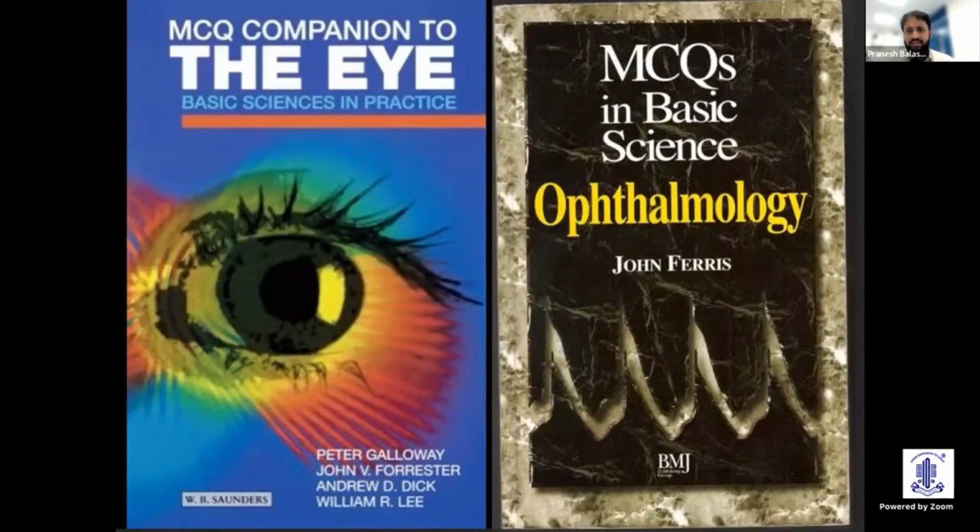So what we can do is use a couple of books. These two books are very famous amongst those who have prepared for and excelled in their fellowship exams. It's FICO, FRCOphth. Aarti Heda would know about these books as well. We can use these books as templates.